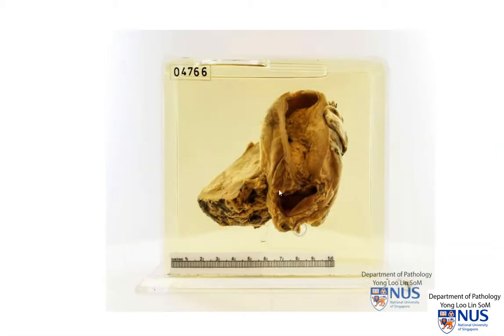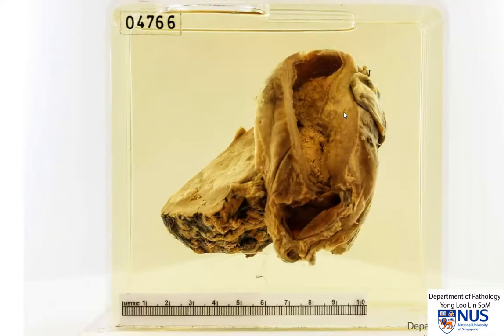The main pathology is seen in the gallbladder wall, and we can see here that there is a tumor mass which is causing marked thickening of the wall of the gallbladder. The mass appears to be pale tan, fleshy, and there is a component that is protruding into the gallbladder lumen.